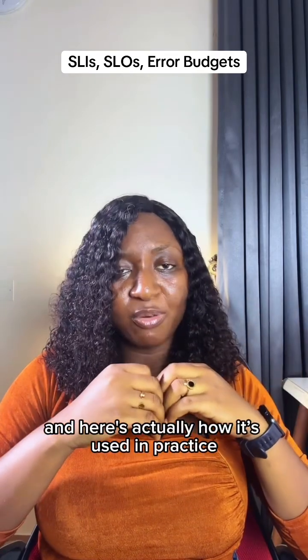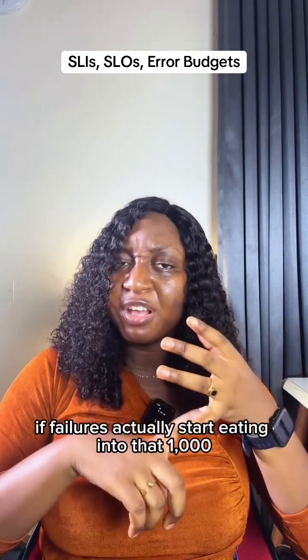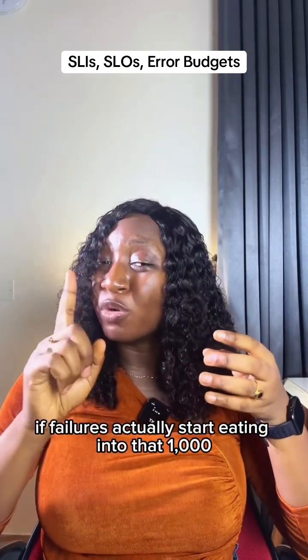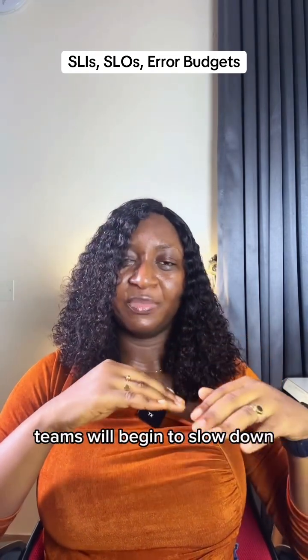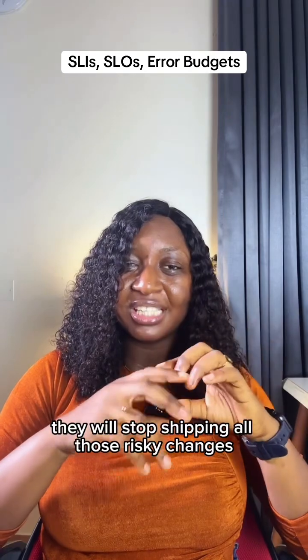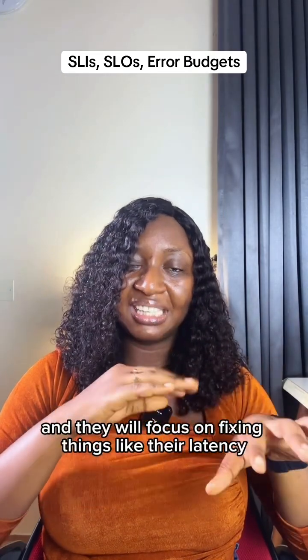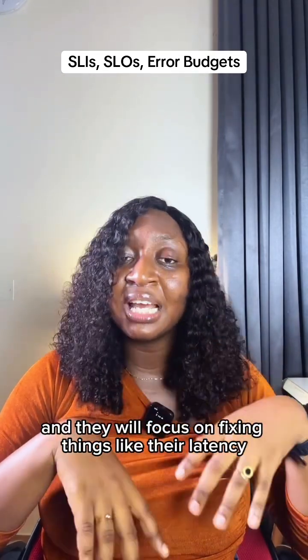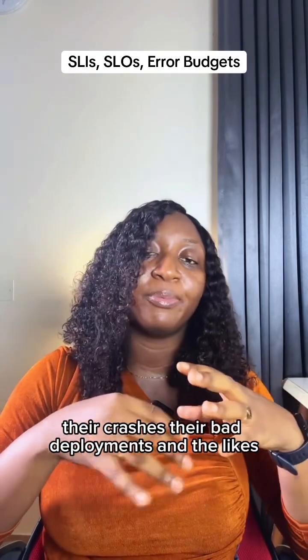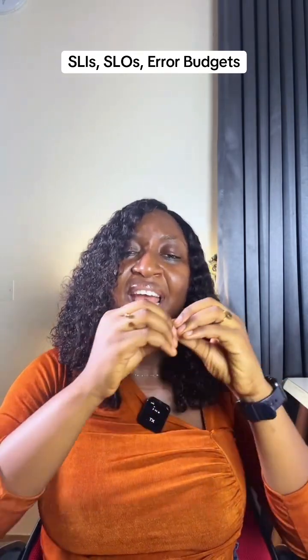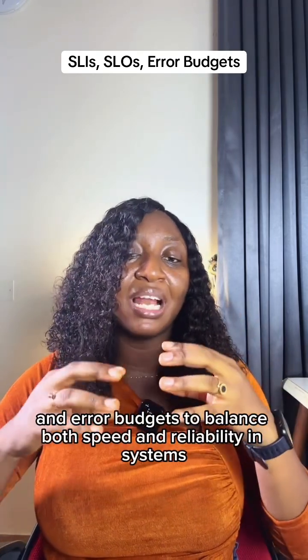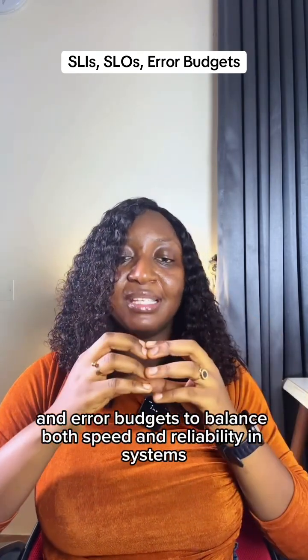And here's actually how it's used in practice. If failures actually start eating into that 1,000 that we said is allowed to fail, teams will begin to slow down. They will stop shipping all those risky changes, and they will focus on fixing things like their latency, their crashes, their bad deployments, and the likes. And that's actually how SREs use SLIs, SLOs, and error budget to balance both speed and reliability in systems.